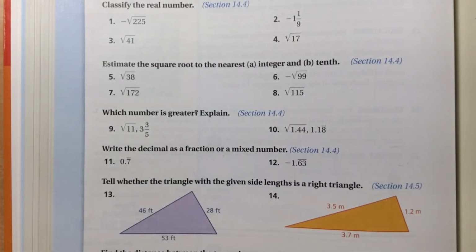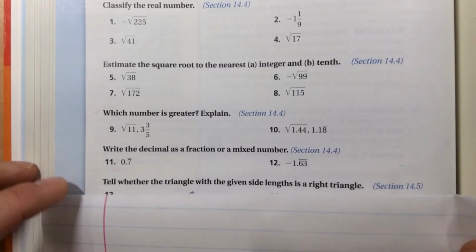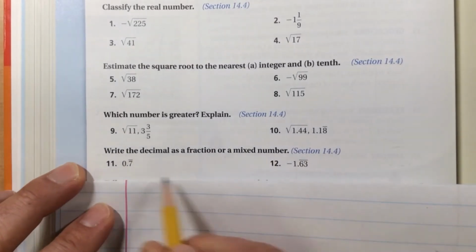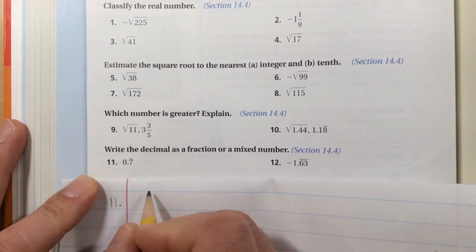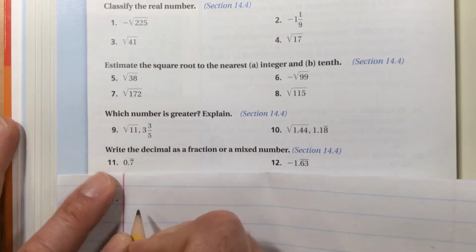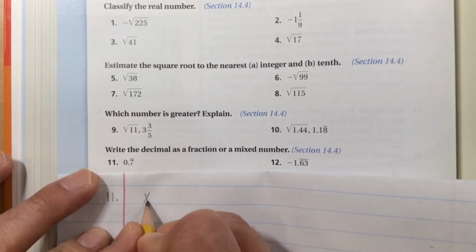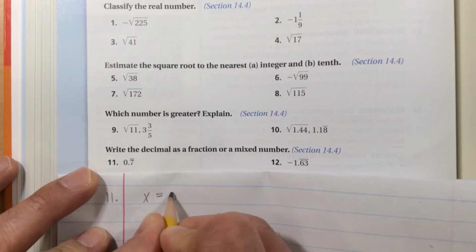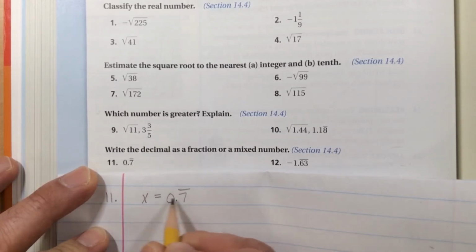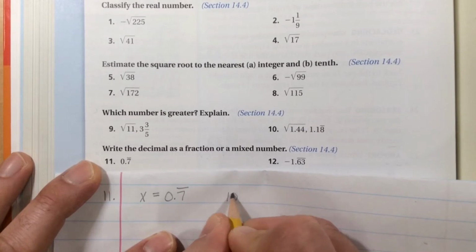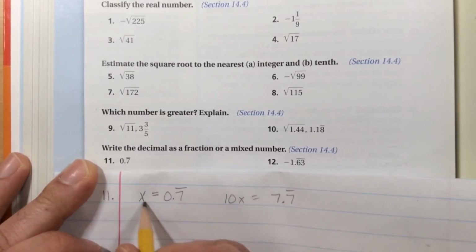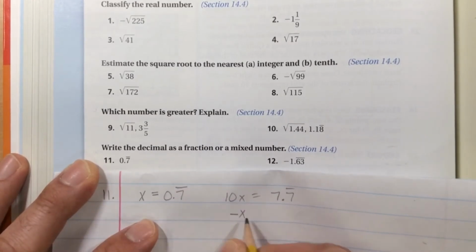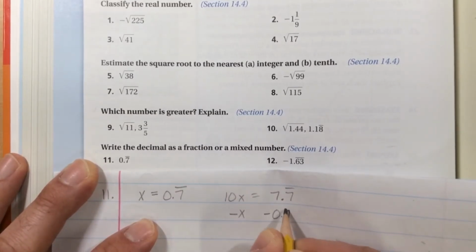Write the decimal as a fraction or a mixed number. These two are pretty nice and easy. The two on your quiz tomorrow will be nice and easy like this. Remember, the way to do this is to set this equal to x. So x equals 0.7 repeating. Multiply both by 10, so you get 10x equals 7.7 repeating. Subtract this from here, so minus x minus 0.7 repeating.